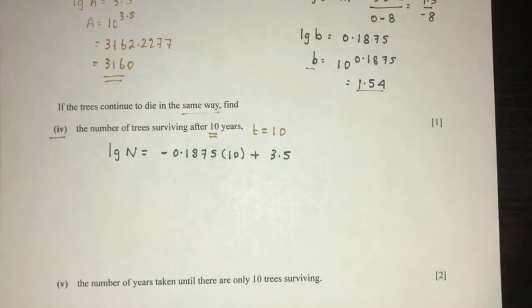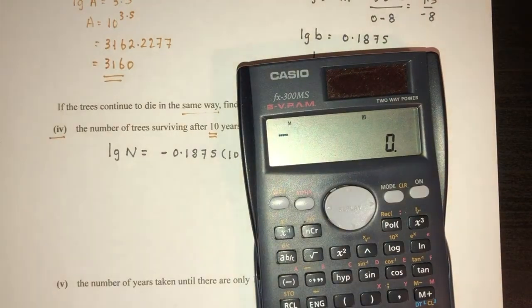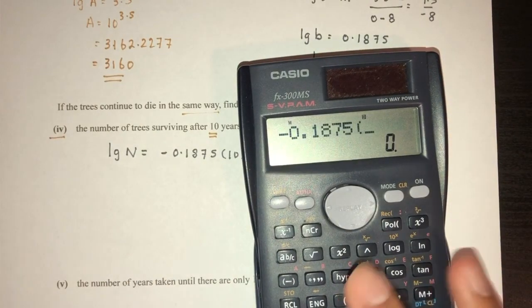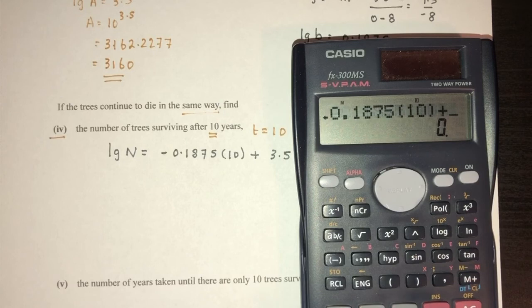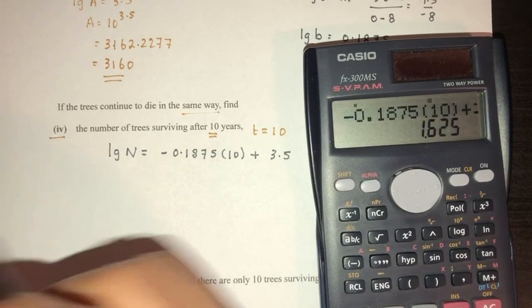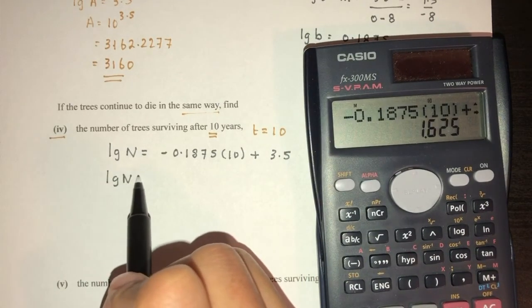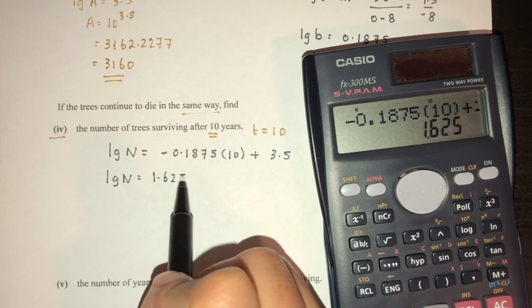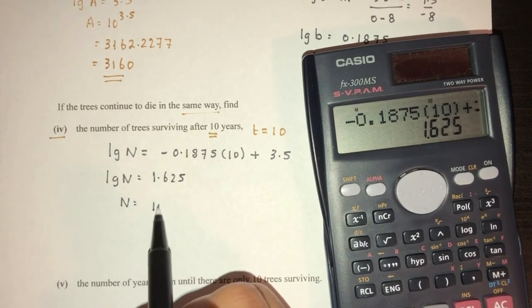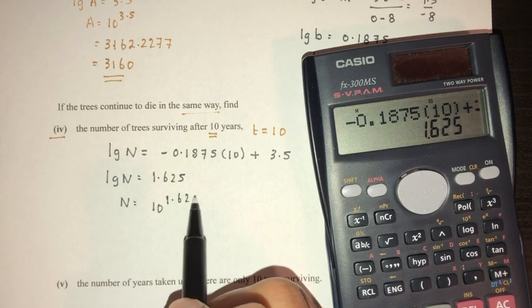Now we can find the value, so let's check. Minus 0.1875 times 10 plus 3.5 should be, so we have log of n is 1.625. N will be 10 power 1.625.